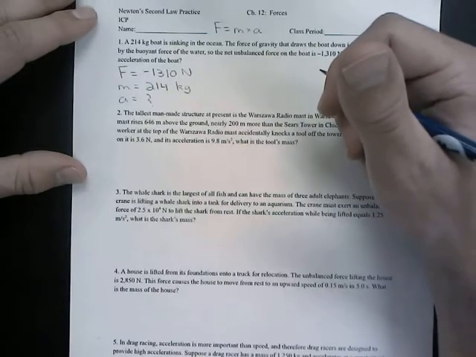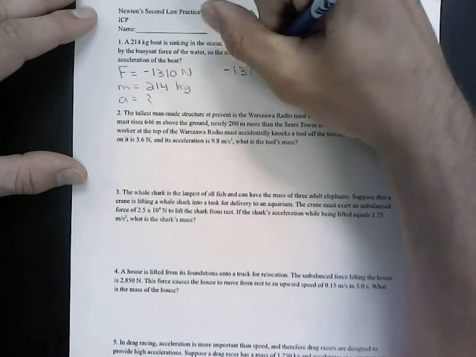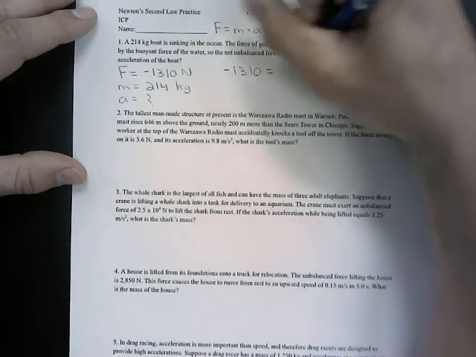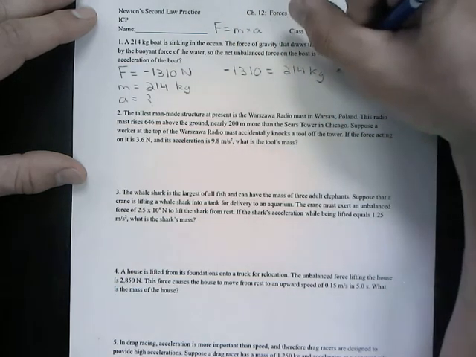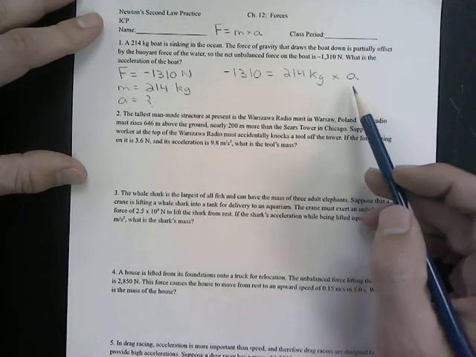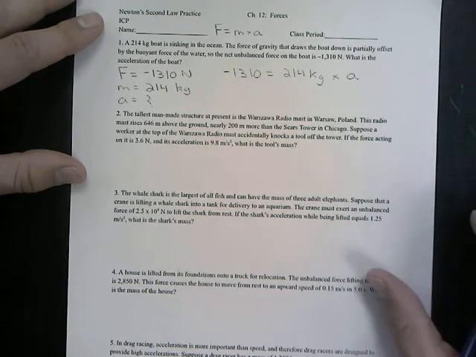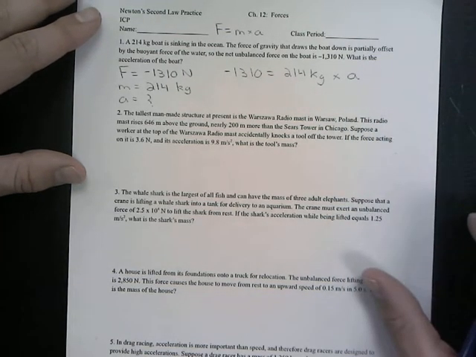So what we end up doing is this. We plug our numbers back in, and we have negative 1,310 equals 214 kilograms times our unknown A. Now, A, acceleration, is attached to 214 via multiplication.